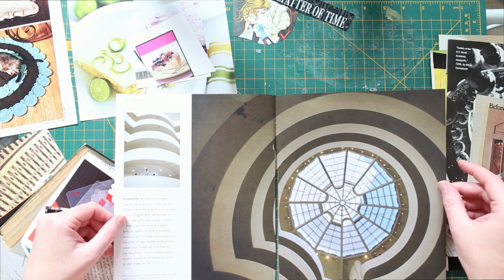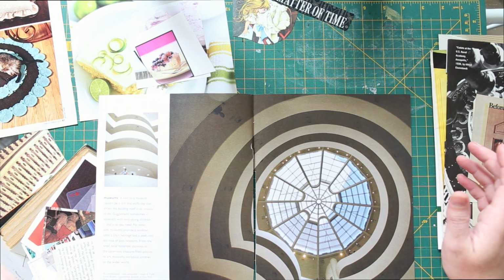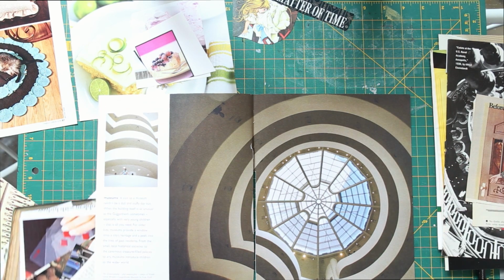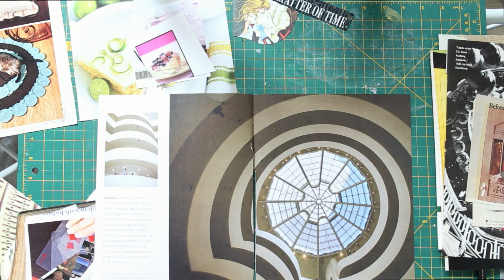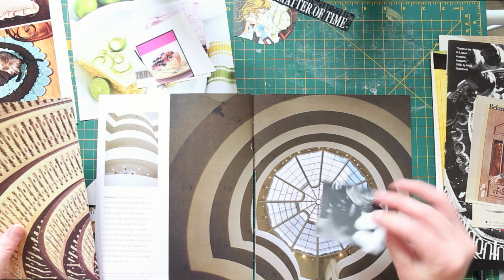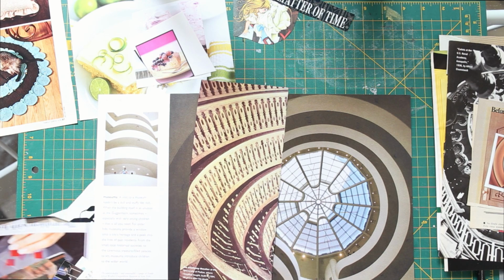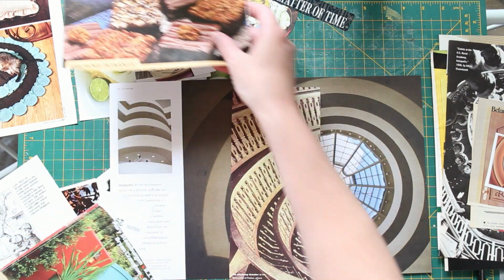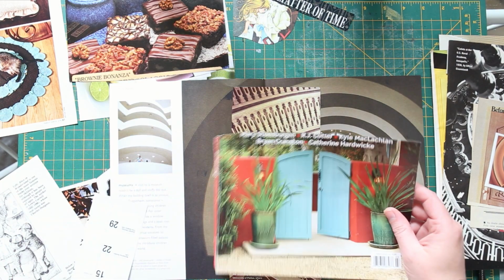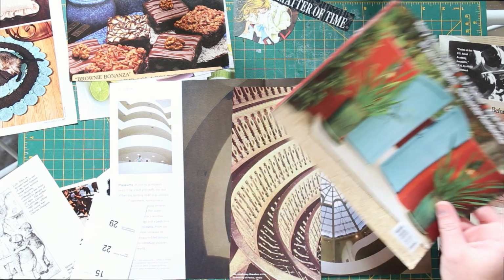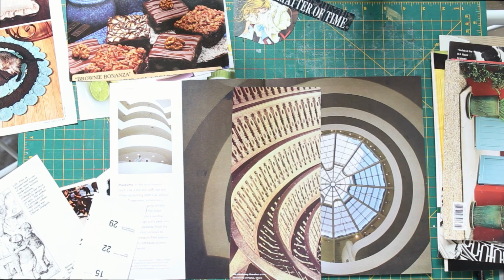Okay, here's a spiral image. One of the things I really wanted to do, I think I have another spiral image. I have this one, but that's too small. I have another piece that goes with this one. Here's some more cake. Here's a door. I think I'm gonna go no on the door. I'm not sure about it.